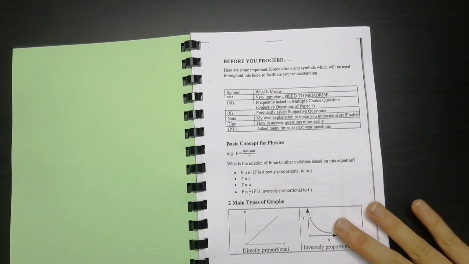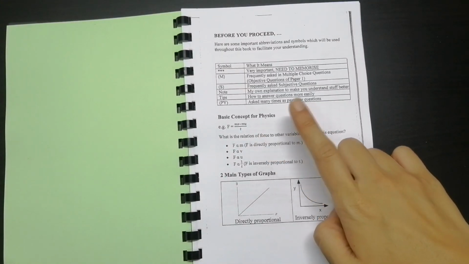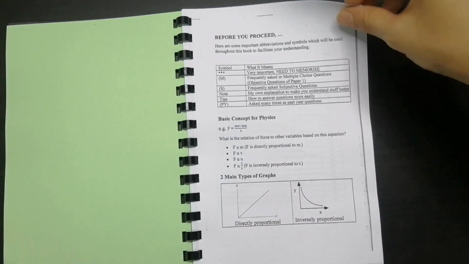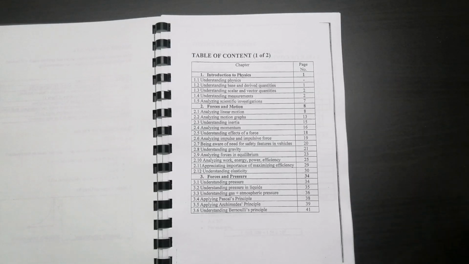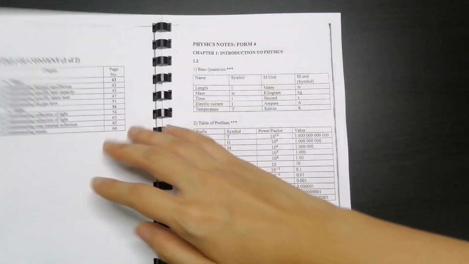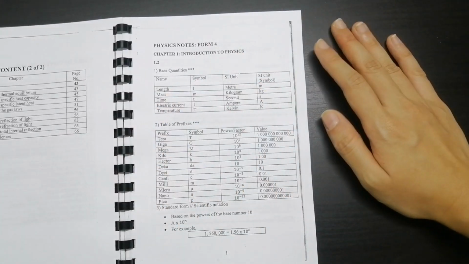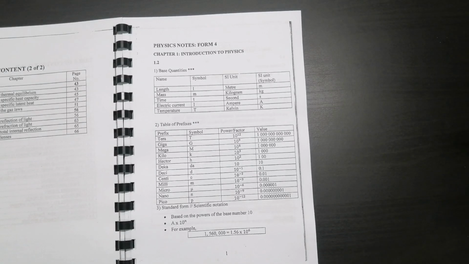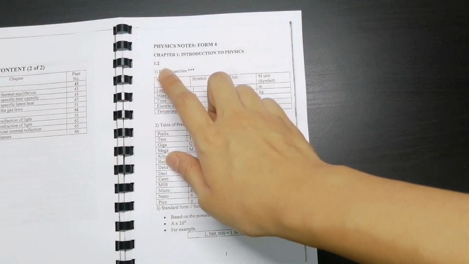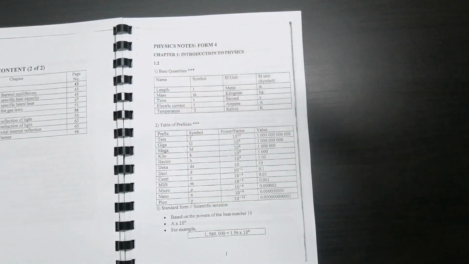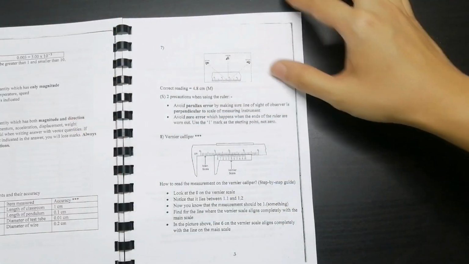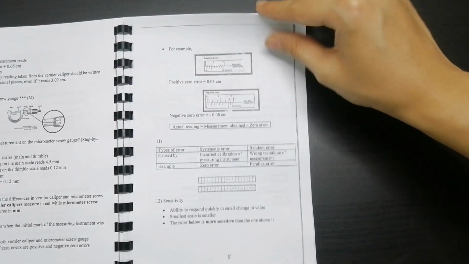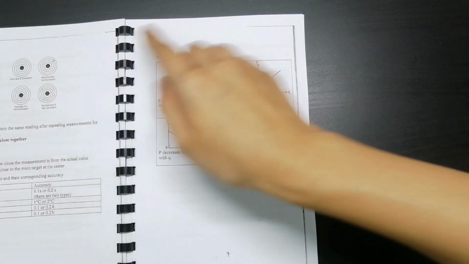Before we proceed, we have a basic concept for physics here and 2 main types of graph. Then we have the table of contents along with the pages. Essentially it will look like this. How I organize these notes is I will put 1.2 bolded here, and then I'll go on with the numbering, and when we get to 1.3, that would be bolded as well.